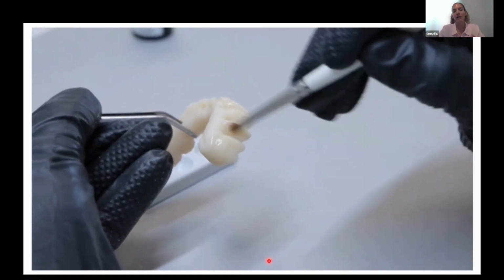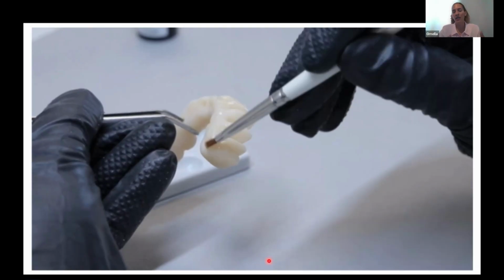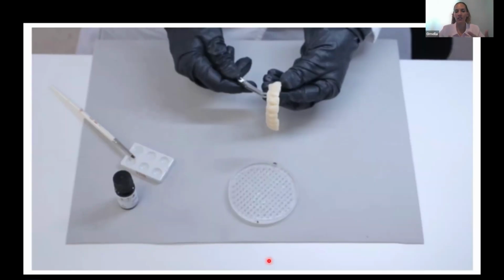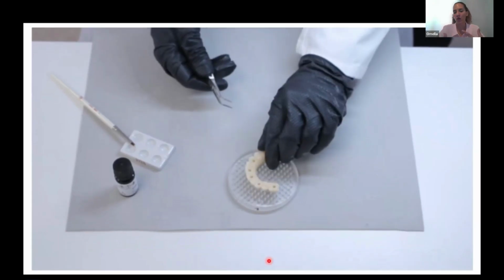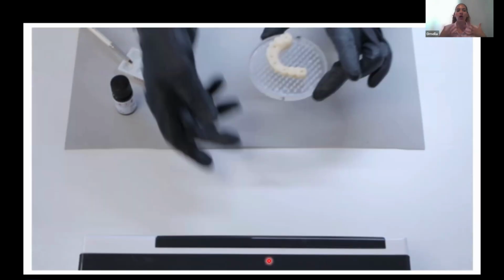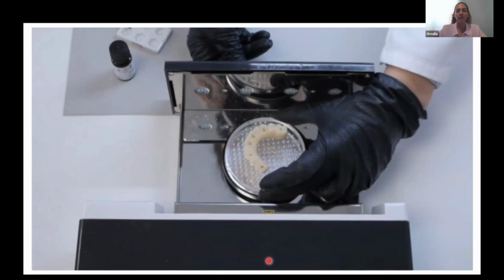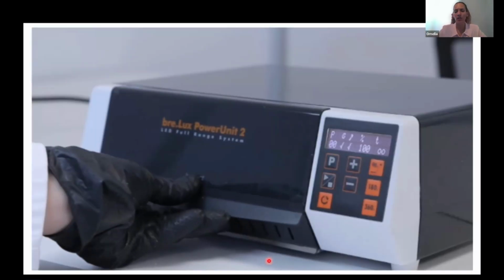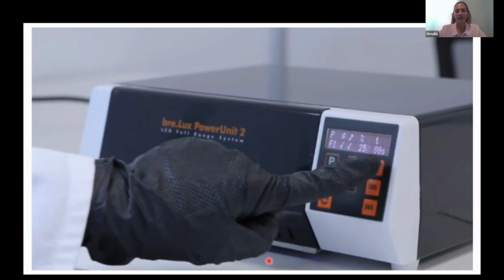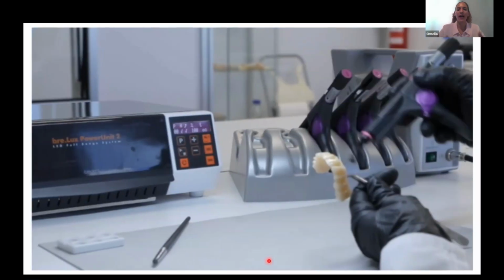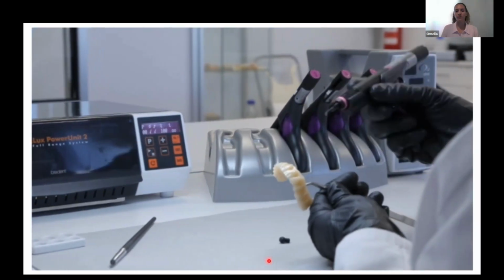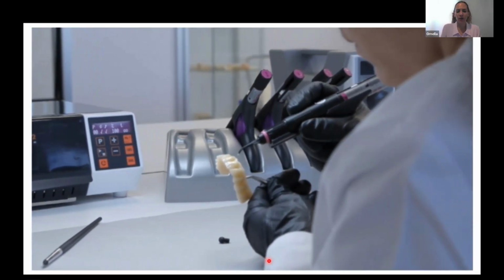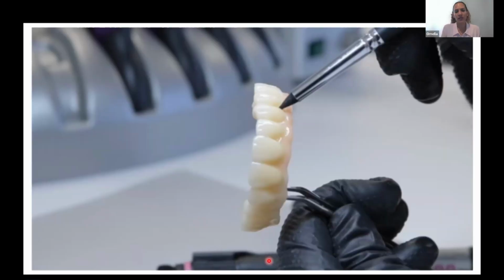Normally, all the companies on the market that provide aesthetic composite or glazing or any staining, they have their own adhesive before starting the characterization. It's important to put the adhesive on the lamp, because this way we are going to activate it, okay? Now we start putting the composite. In this case, we are adhering the pink gingiva.